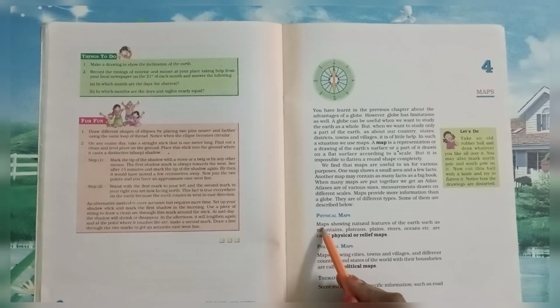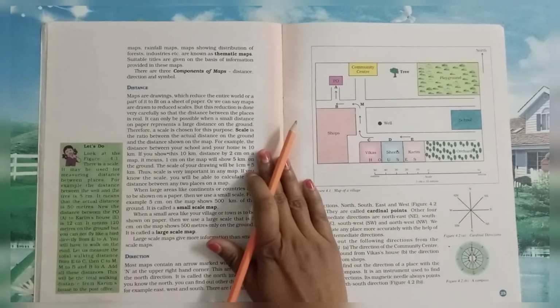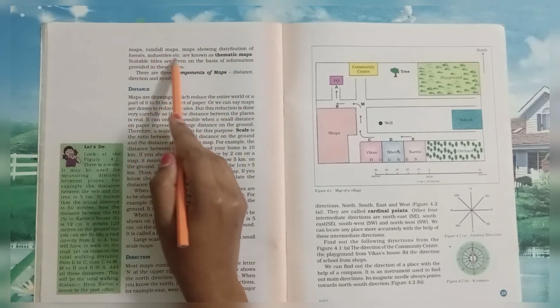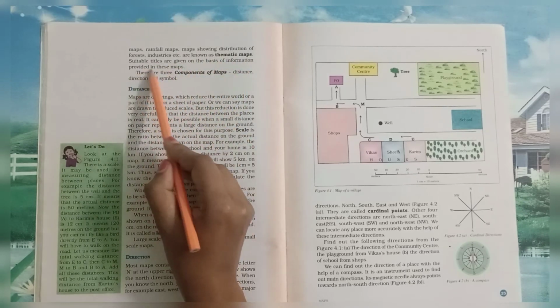Physical maps. Maps showing natural features of the earth such as mountains, plateaus, plains, rivers, oceans, etc. are called physical or relief maps. Political maps. Maps showing cities, towns and villages and different countries and states of the world with their boundaries are called political maps. Thematic maps. Some maps focus on specific information such as road maps, rainfall maps, maps showing distribution of forests, industries, etc. are known as thematic maps. Suitable titles are given on the basis of information provided in these maps.